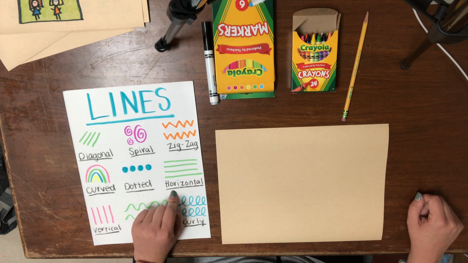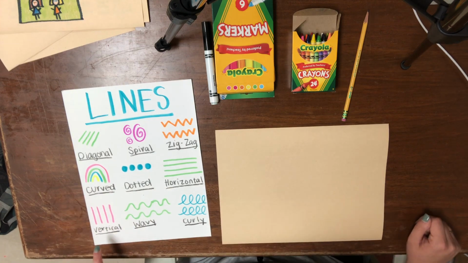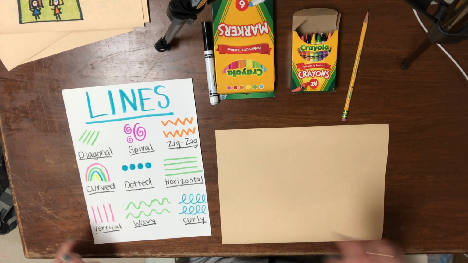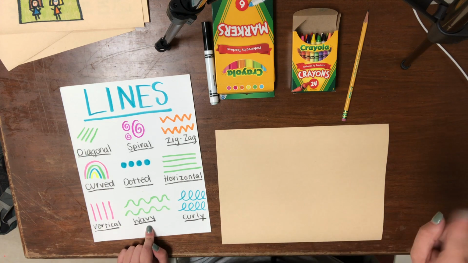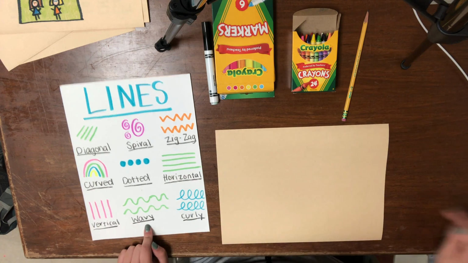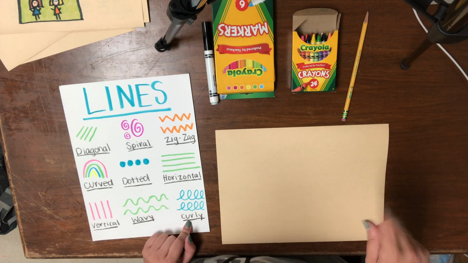A horizontal line is a line that lays flat down, goes side to side. A vertical line is a line that goes up and down. A wavy line goes up and down too, like a wave. And curly lines are kind of like loop-de-loops, loop-de-loop-de-loop-de-loop.